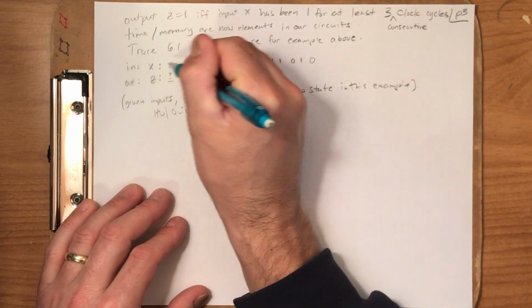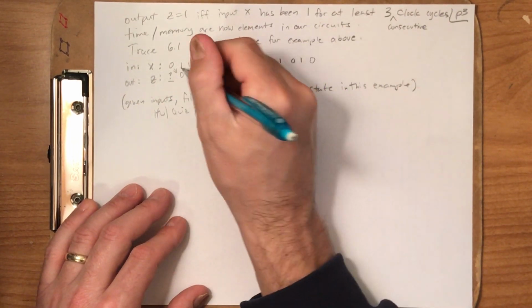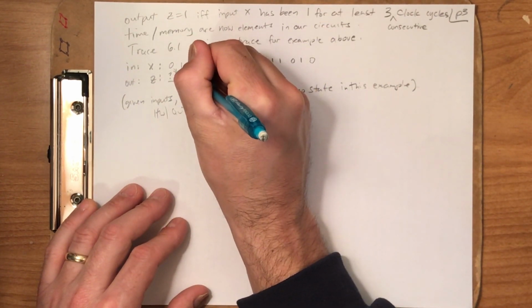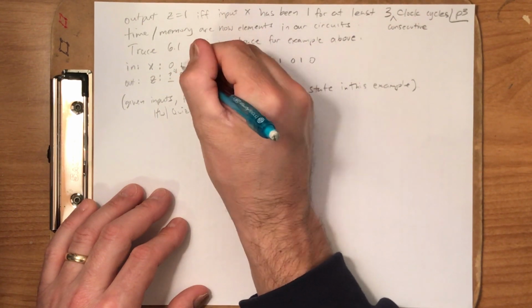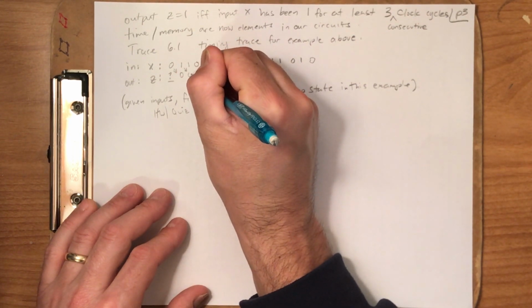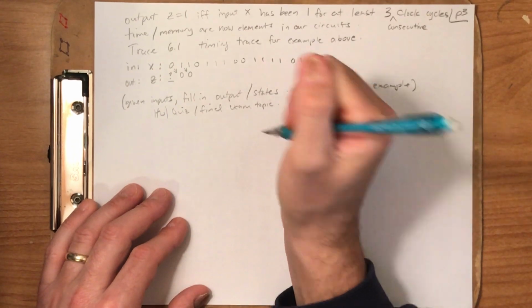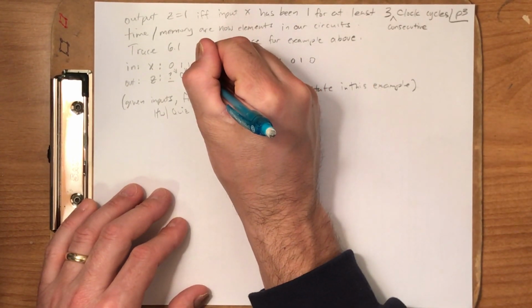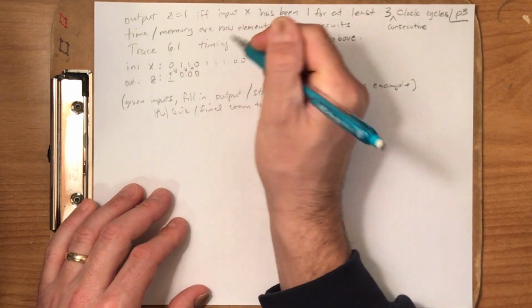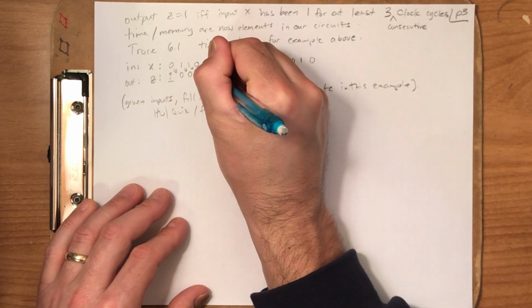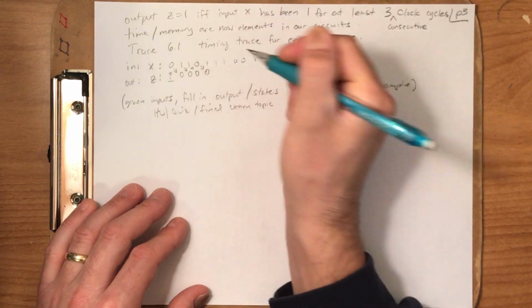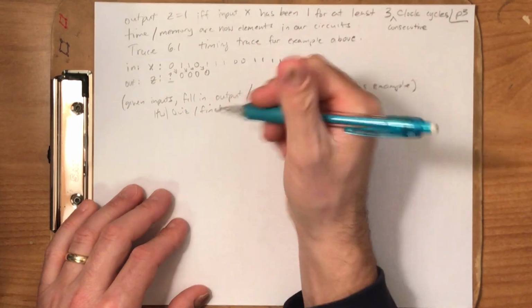Even if there were 3 1s here, this 0 broke the chain. Now this 1 drives this next output. It's only a single 1, so the output's still 0. Remember, we're counting up to 3 in a row. Here's our second one in a row, so our output's still 0. And then this one broke the chain again. So we stay at 0, and we reset our count to 0.